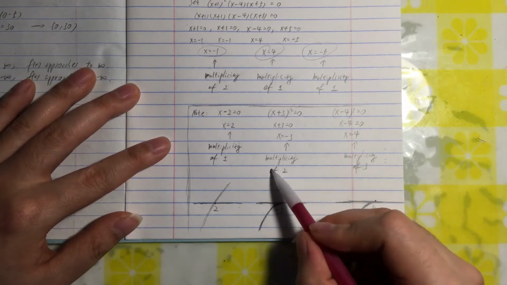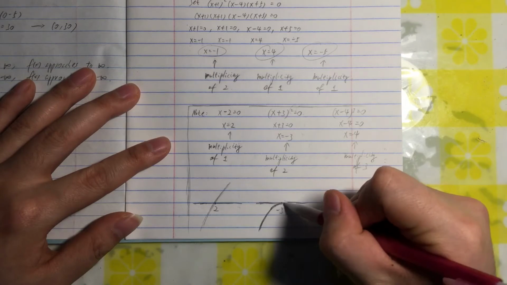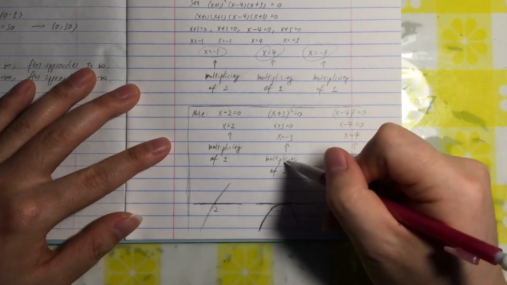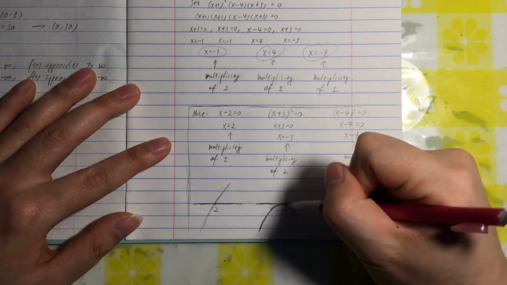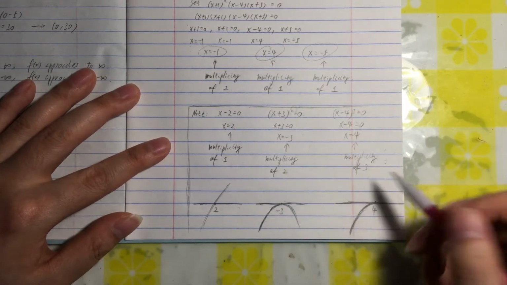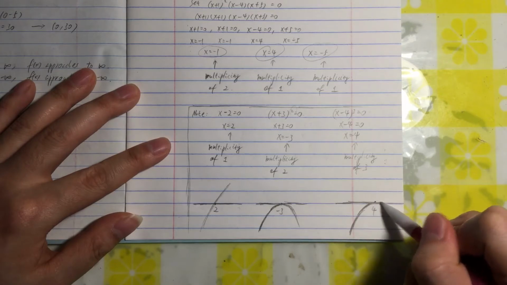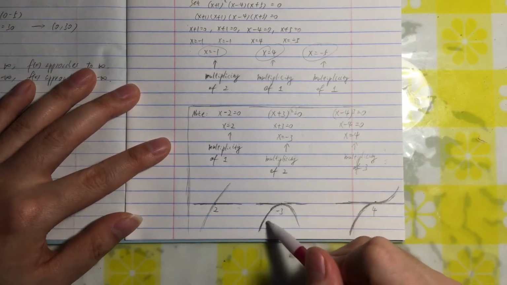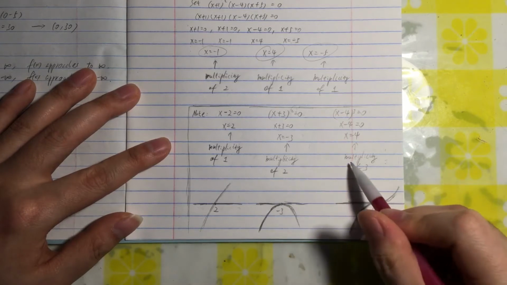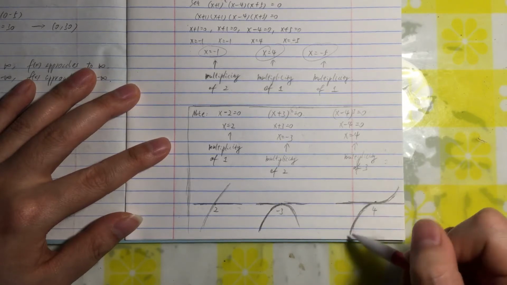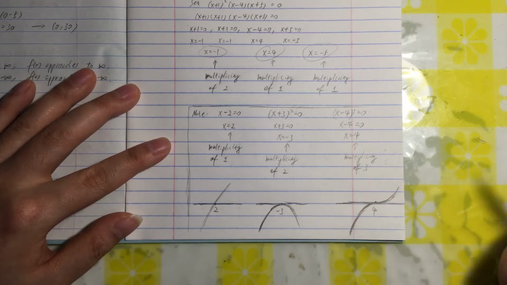In general, if the multiplicity is even, the 0 bounces the curve back. If the multiplicity is odd, the curve goes through the 0, but there's a little curvature on the other side. The larger the multiplicity, the larger the curvature.